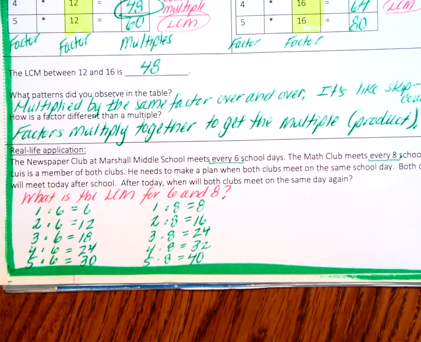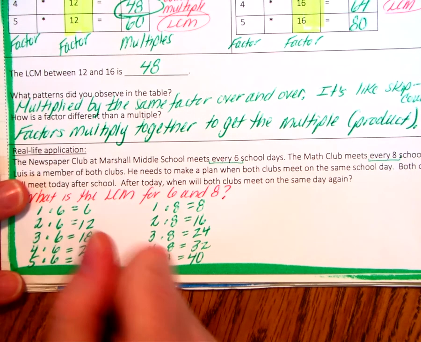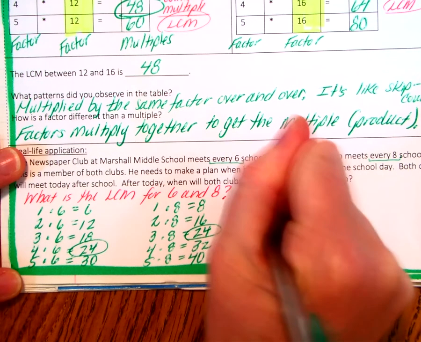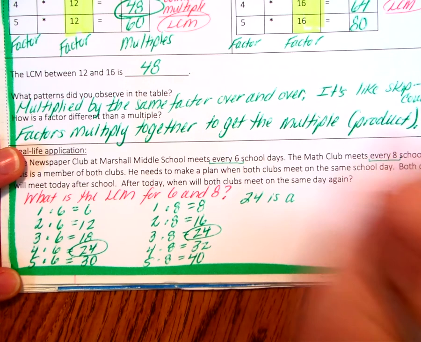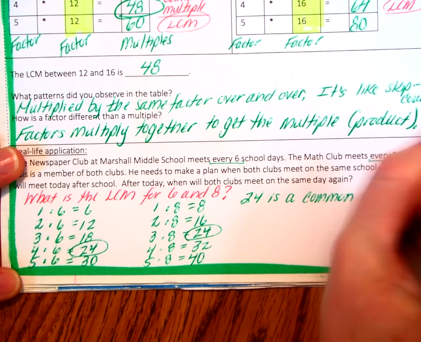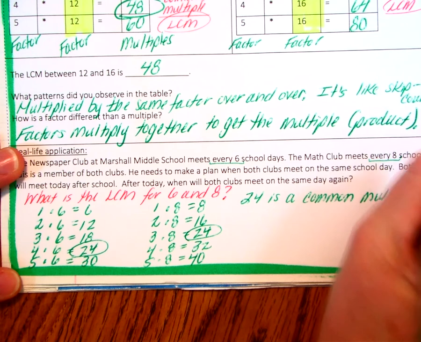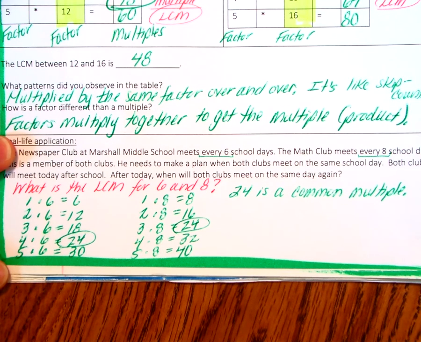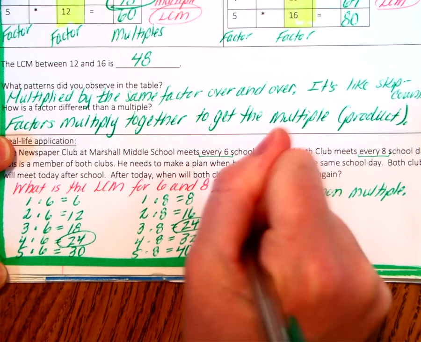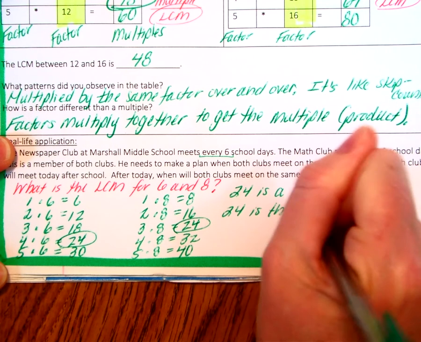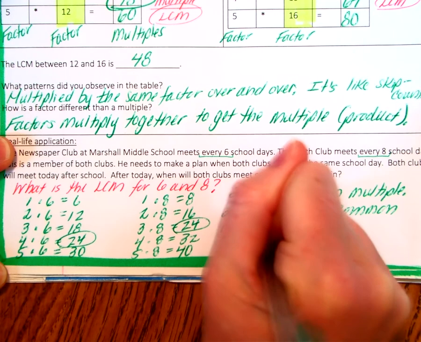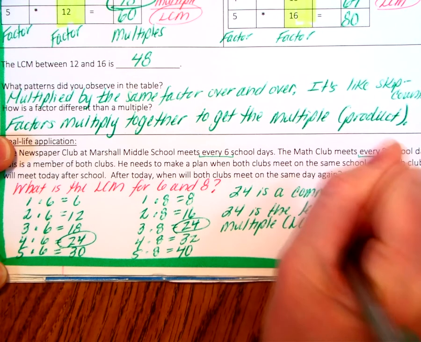After we create 2 lists, we look for things in common. I see that 24 is in common. On these 2 short lists, I don't see any other common multiples. But I do know that 24 is one of the common multiples. And in this circumstance, because I did not continue the list any further, 24 is also the least common multiple, otherwise known as the LCM.